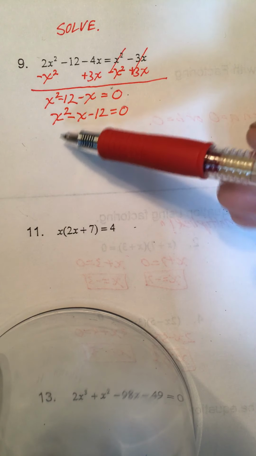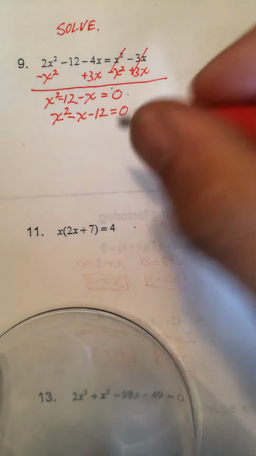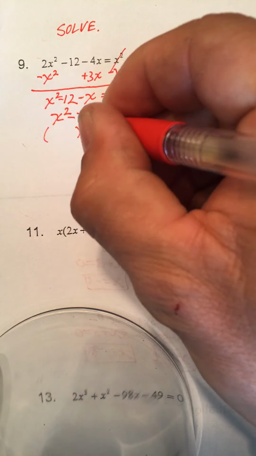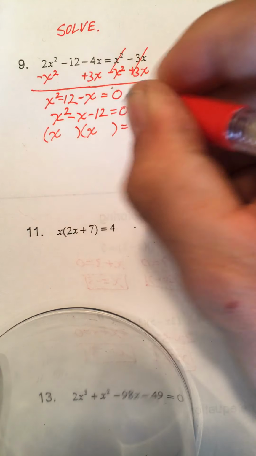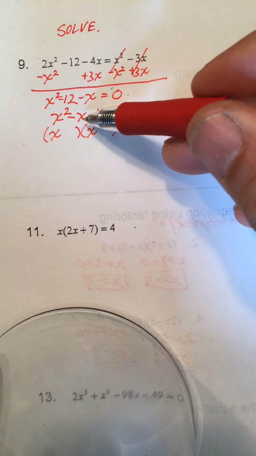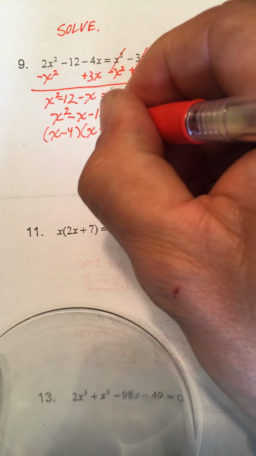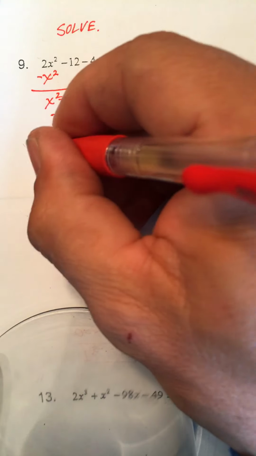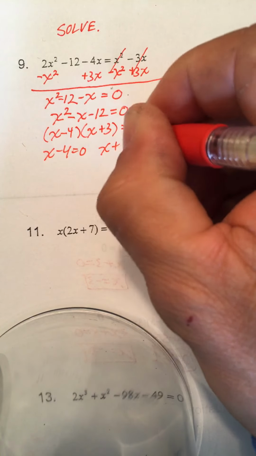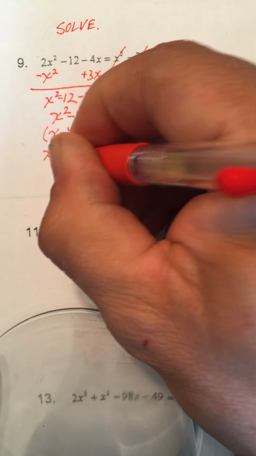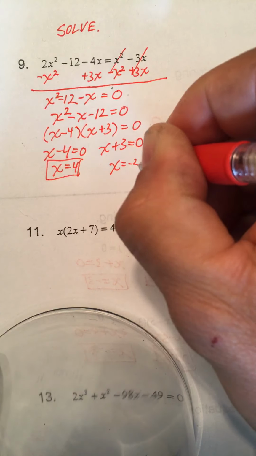Okay, so I look at it. I can tell there's no GCF here. This is a trinomial. It's a type 1. So it's going to break down to 2 binomials. And the technique that we're using here is factors of negative 12 that add up to be negative 1. So negative 4 and positive 3 would achieve that. And now I can set these factors equal to 0. And I end up with x equaling 4 and x equaling negative 3.